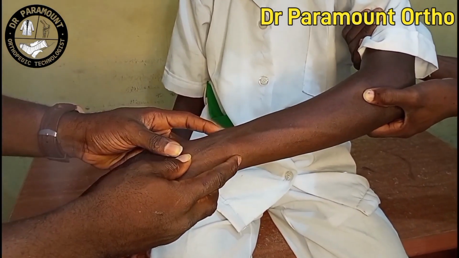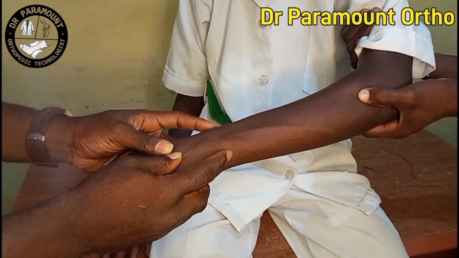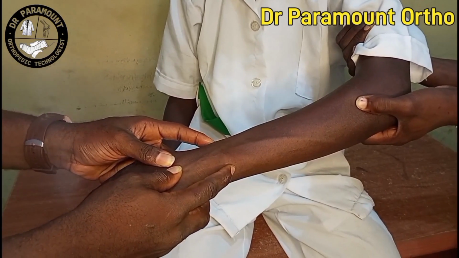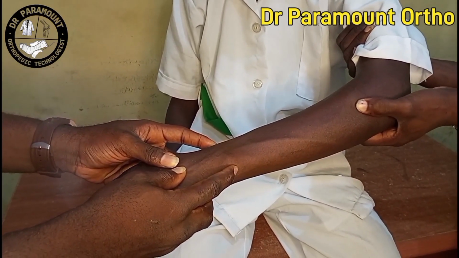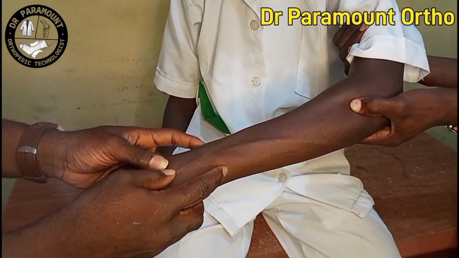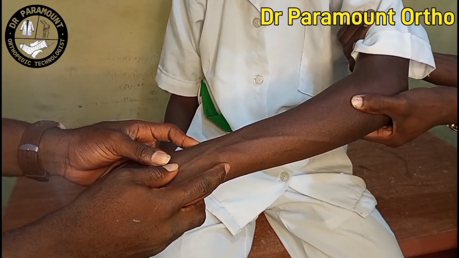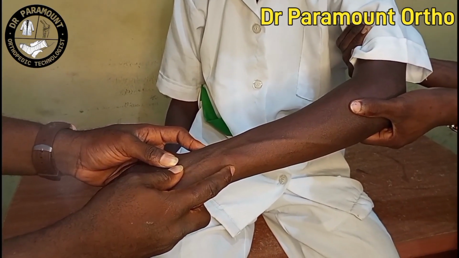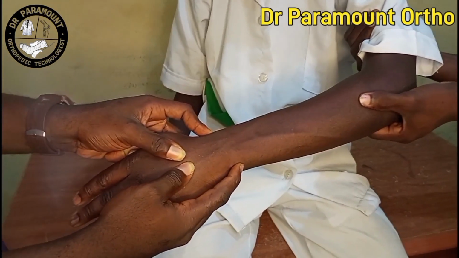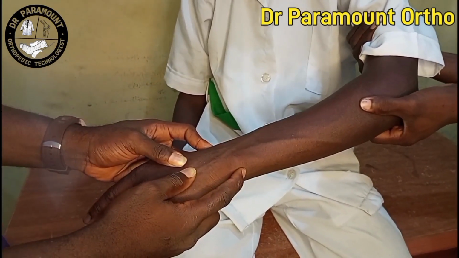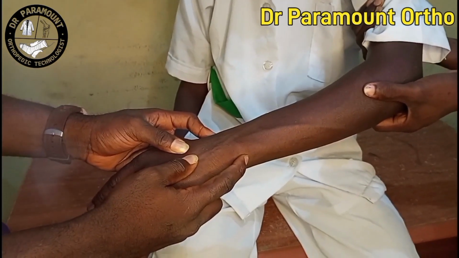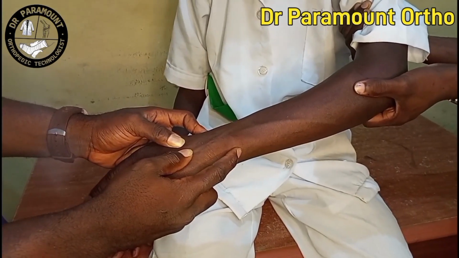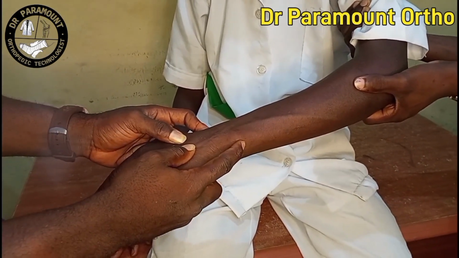If the styloid process of the radius is here and everything is the same like this, that means we have not gotten the normal reduction or alignment. If it is normal, the radial styloid should come 1 centimeter ahead of the ulnar styloid. So it should be in this manner. Like this, you must have gotten an assurance that your alignment is proper and good. The radial styloid should be 1 centimeter ahead of the ulnar styloid.